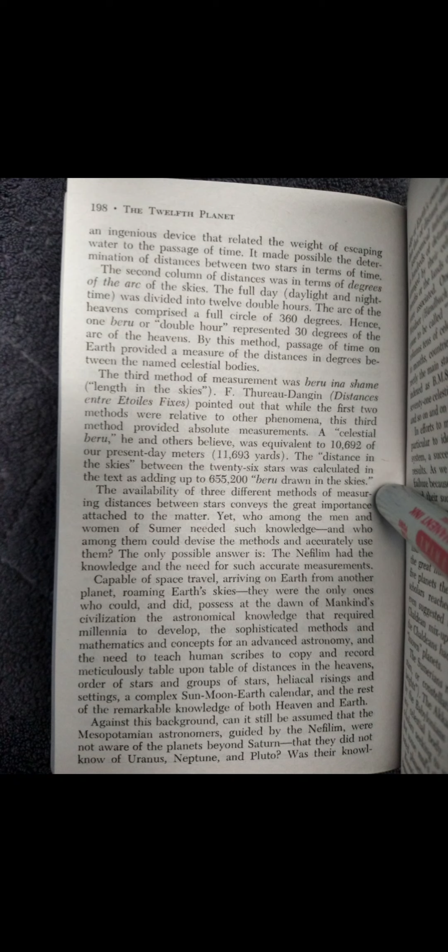The distance in the skies between the 26 stars was calculated in the text as adding up to 655,200 baru drawn in the skies. The availability of three different methods of measuring distances between the stars conveys the great importance attached to the matter.